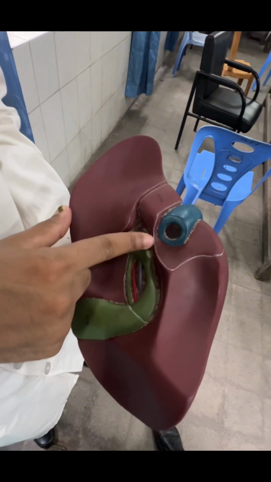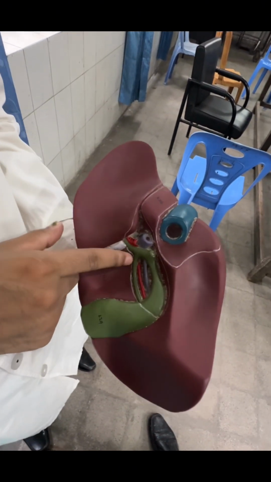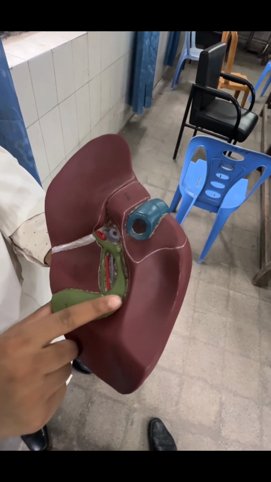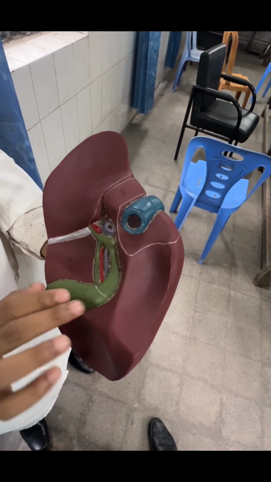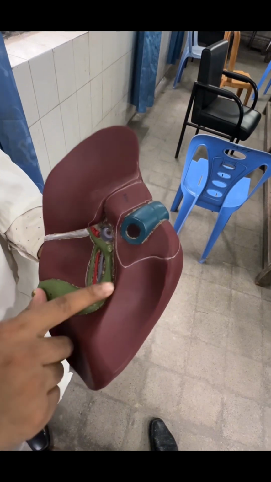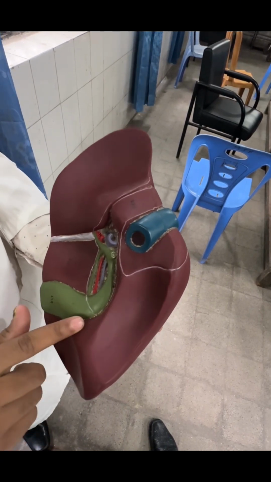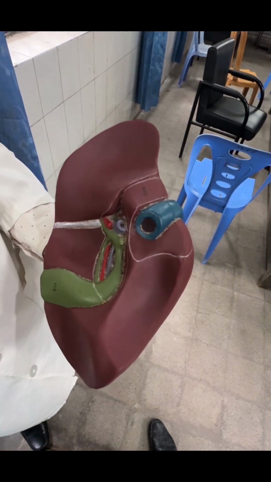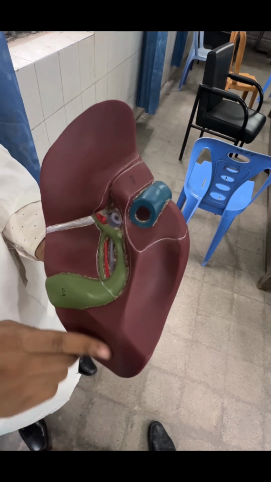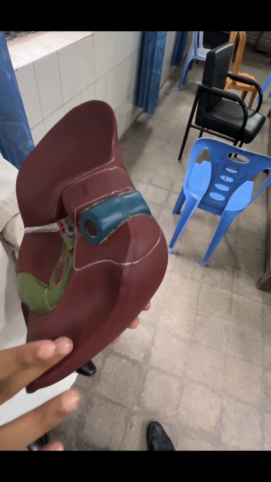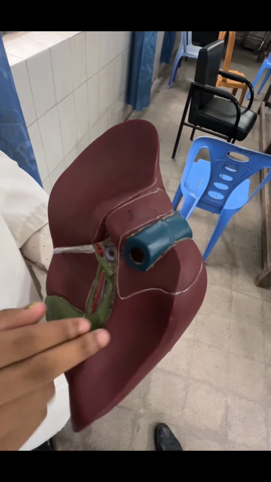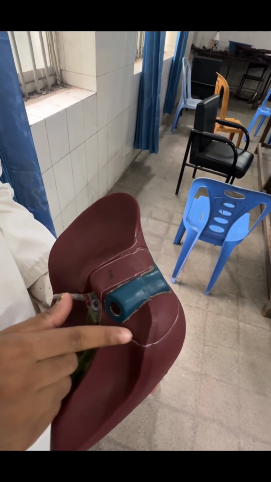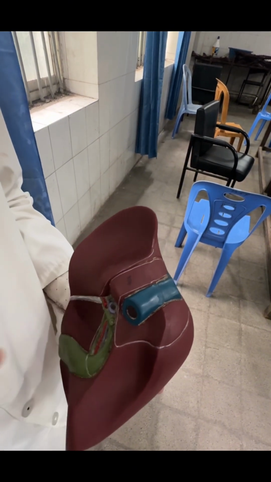This is the porta hepatis, the gateway of the liver. Then the quadrate lobe of the liver. The fossa for the gallbladder, which lodges the gallbladder. Then the duodenal impression for the superior duodenal flexure, the colic impression for the right colic flexure, the renal impression for the anterior surface of the middle part of the right kidney, and the suprarenal impression for the right suprarenal gland.